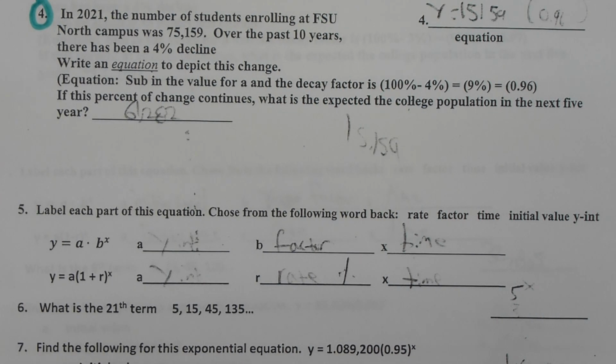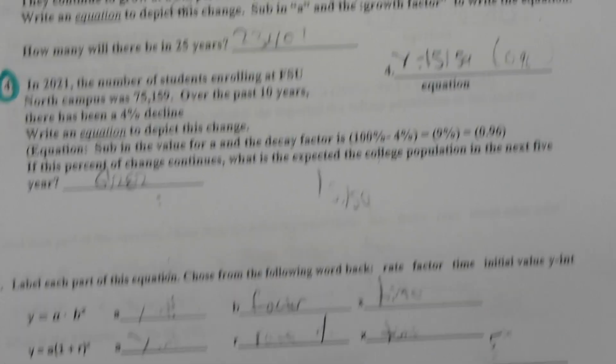If this percent of change continues, what is the expected college population in the next 5, and then it should be years, I imagine, if they want the 5th year or if they want all 5. So 2022, 2023, 2024, 2025, 2026. Okay, so the way we would do the next 5 years, I'm going to take this away.